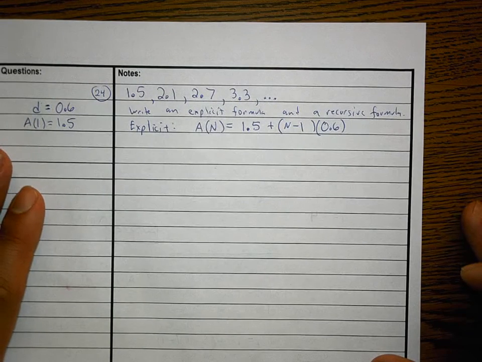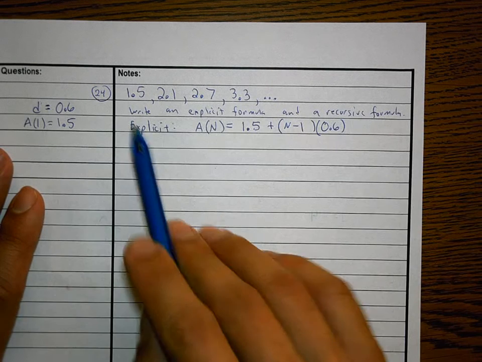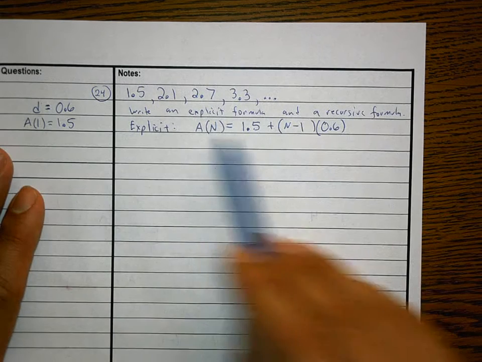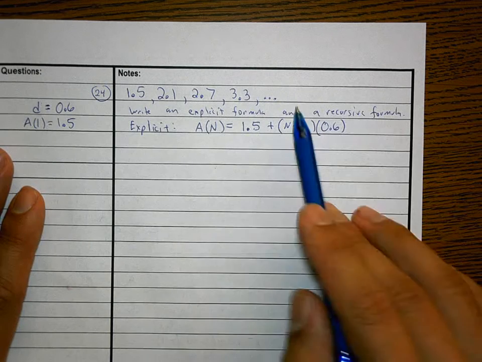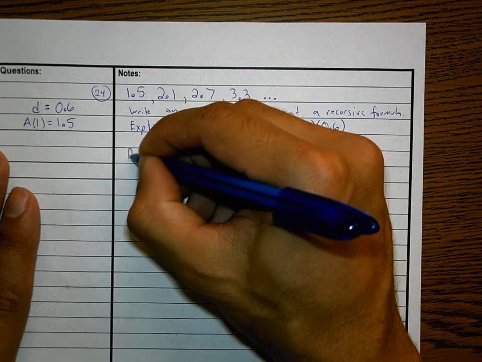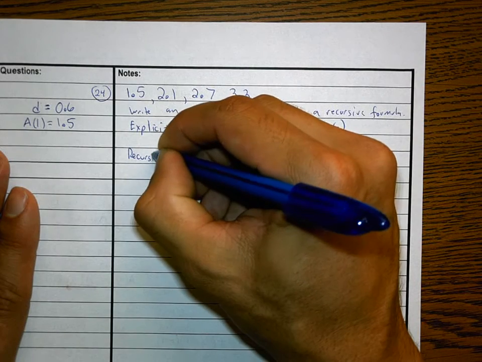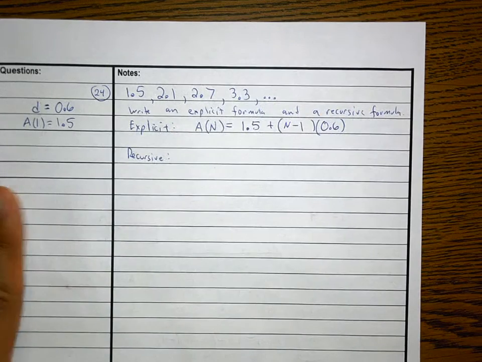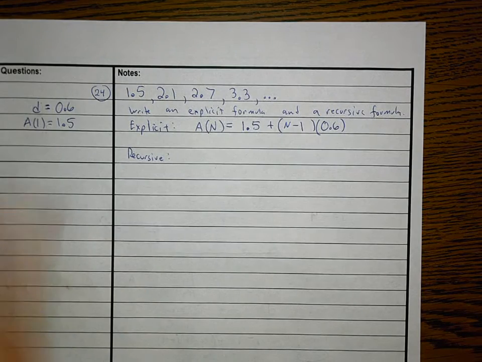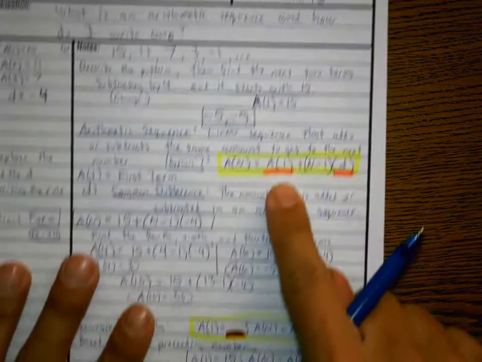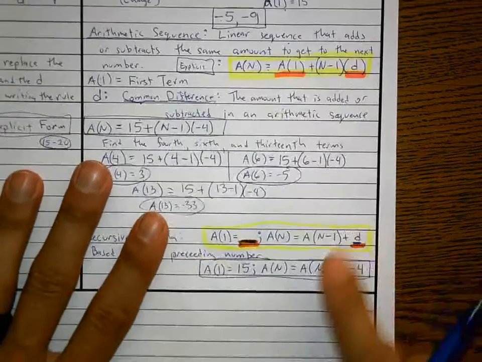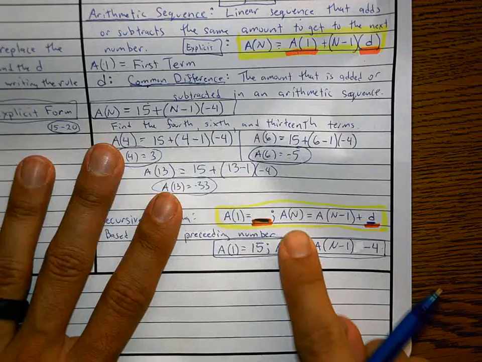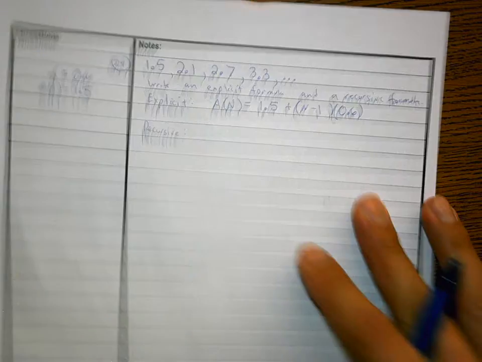We've answered half the question. Write an explicit formula. Here you go. And a recursive formula. Recursive. And it's the same thing, except instead of using this and replacing, we have to use this and replace stuff. So now I'm going to ask somebody else who I haven't called on yet today.